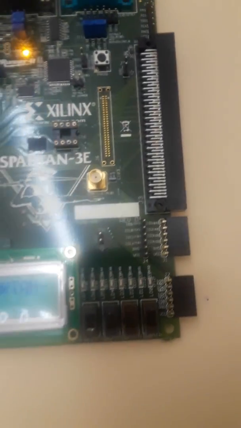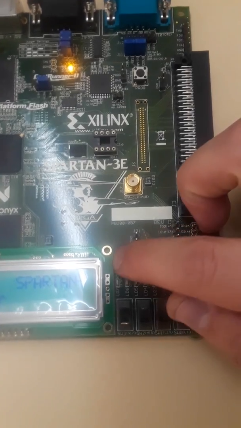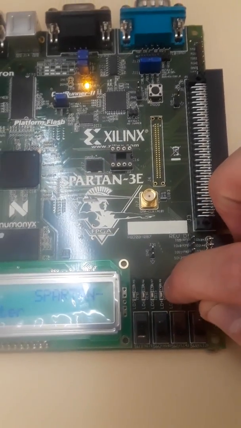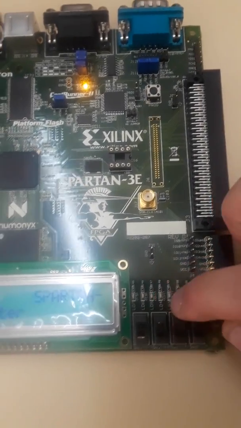Now, I'm demoing Lab 5. Lab 5 is a BCD incrementer for 2 digits. So each BCD digit has 4 bits. Those are represented by these LEDs.